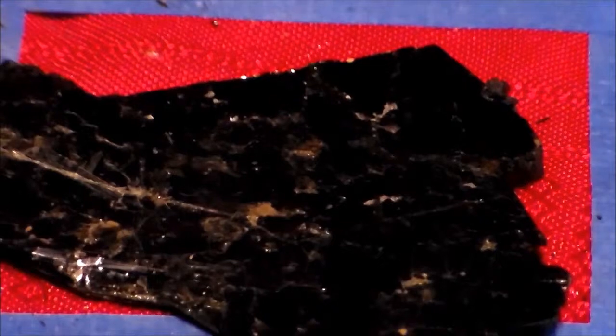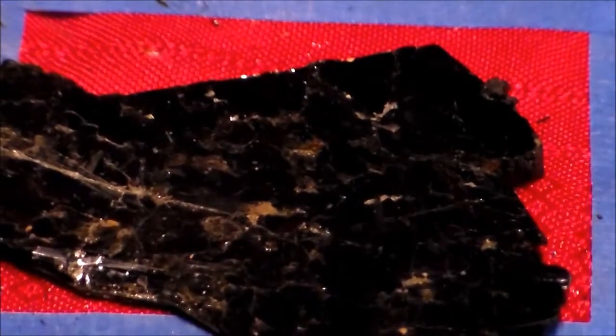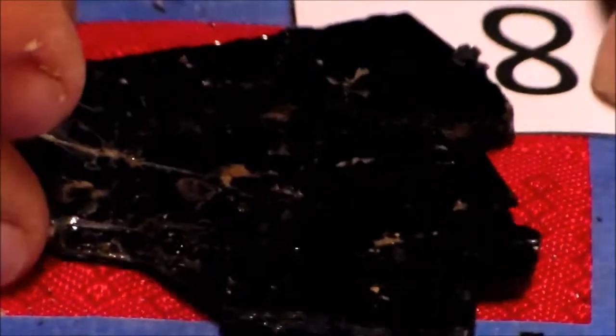Alright, so this is our last dark sample. So we know that this is sample number 8 then. And we also know, because I've scraped it a few times, I can scrape it with my fingernail a little bit. I can scrape it with a penny real good. So we know the hardness is between a 2 and a 3 on the Mohs hardness scale.